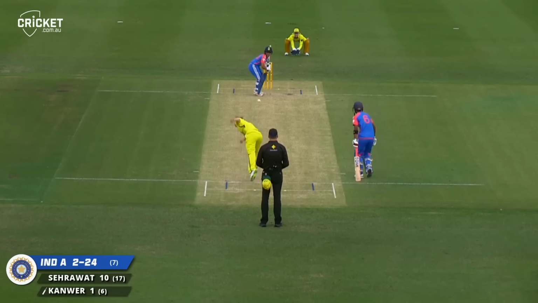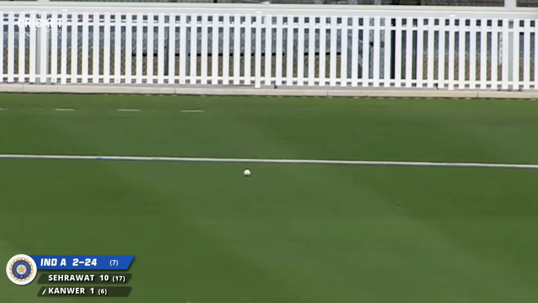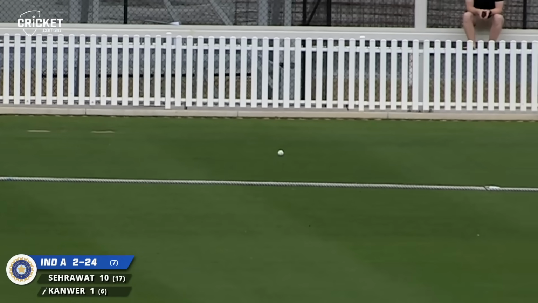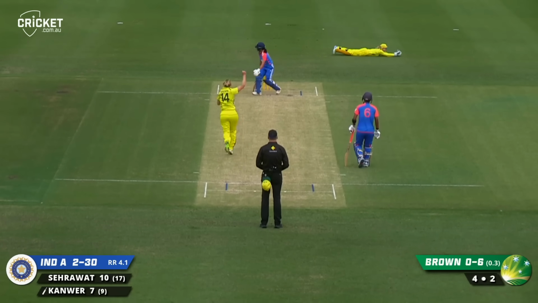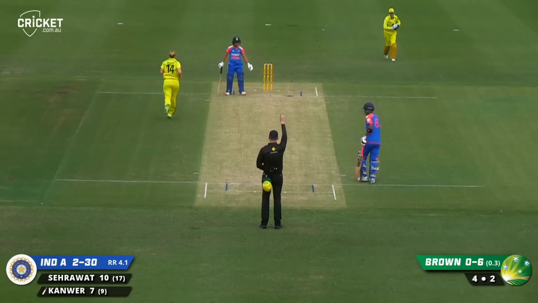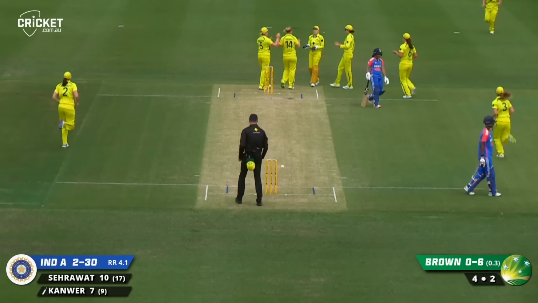Maitland Brown into the attack and finds the edge. First ball. This is going to fly away. And it's going to be a fortuitous boundary for Kanwar. There's that short ball, and it got the under edge of the bat. Good catch behind the stumps from Fulton, and Maitland Brown is into the wickets.